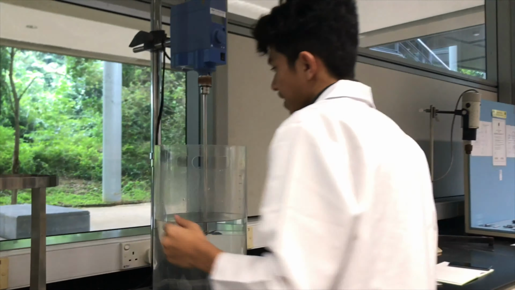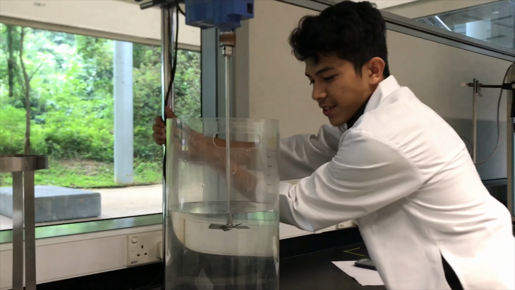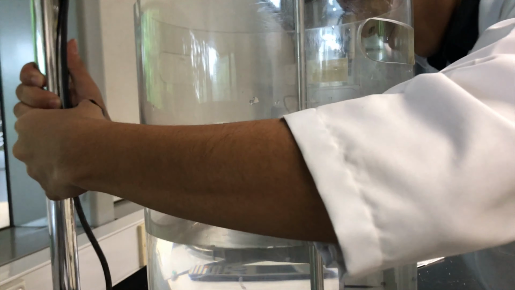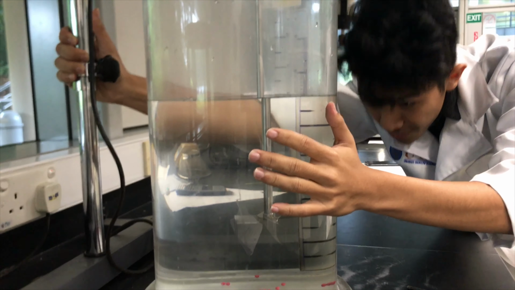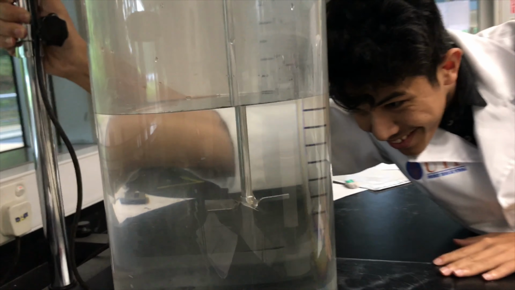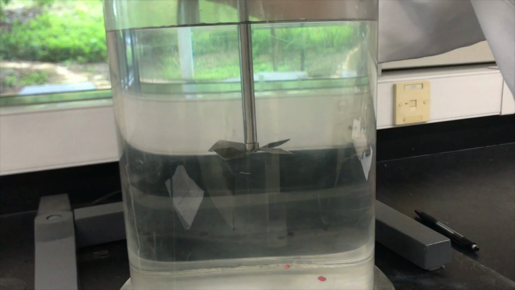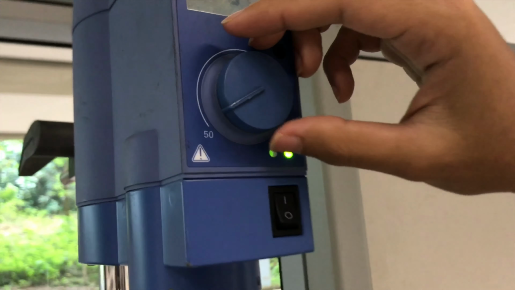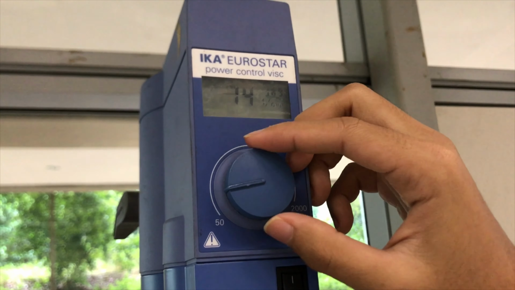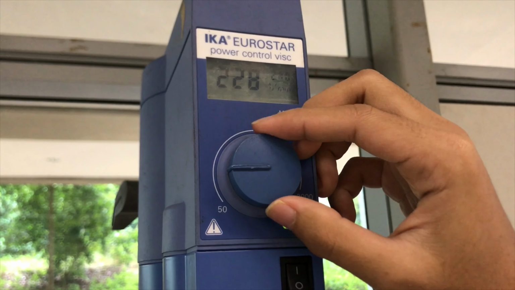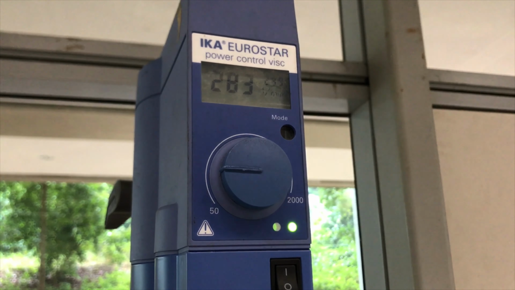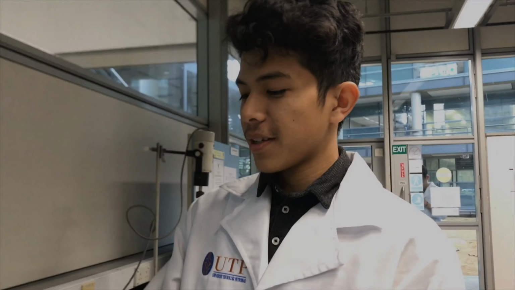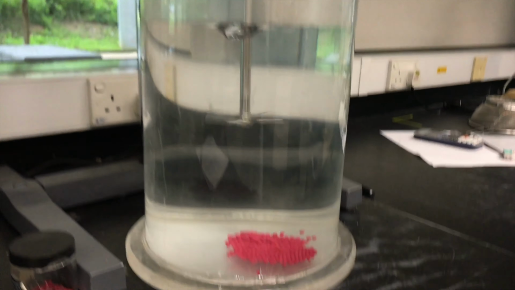And we adjust the height to 15 cm. After that, we start the motor and turn the RPM to 300. The mixing pattern of the beads.